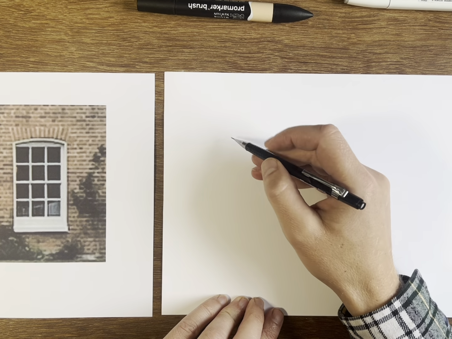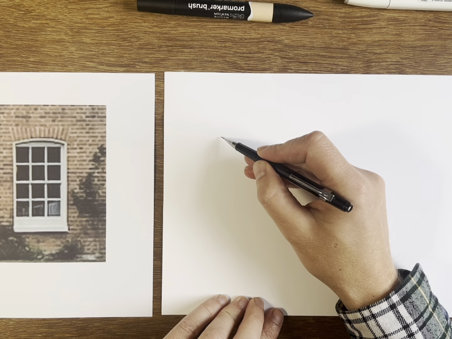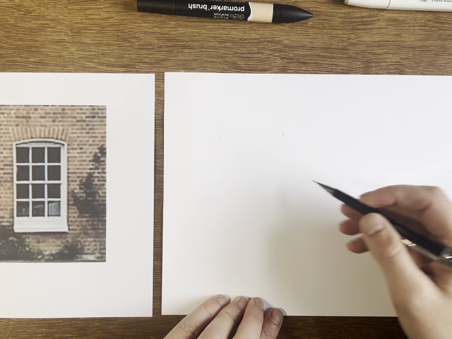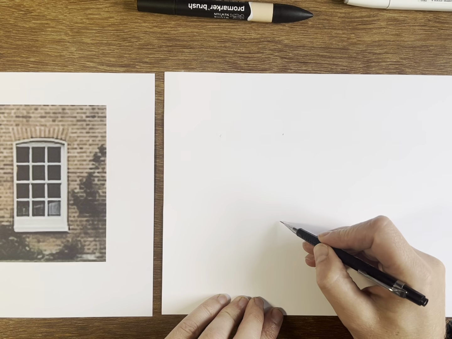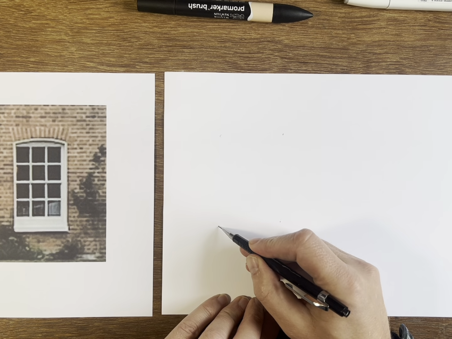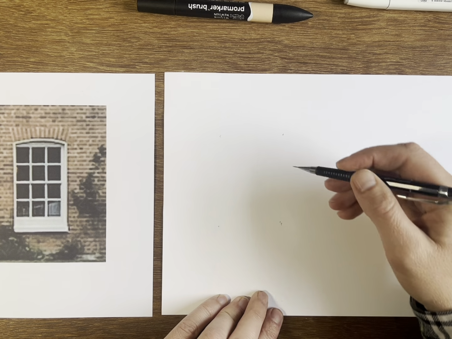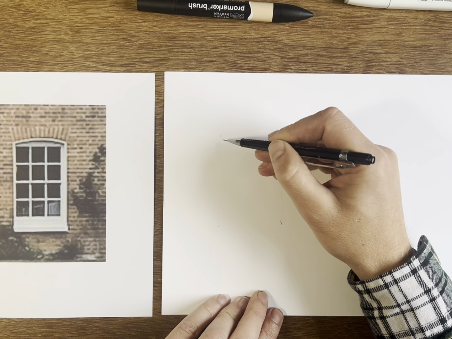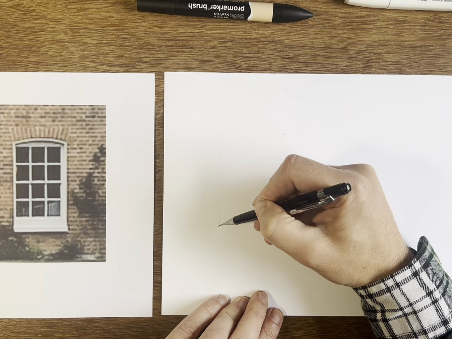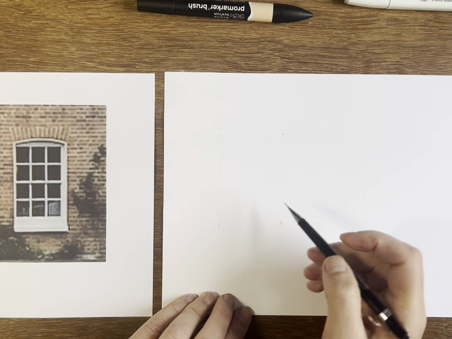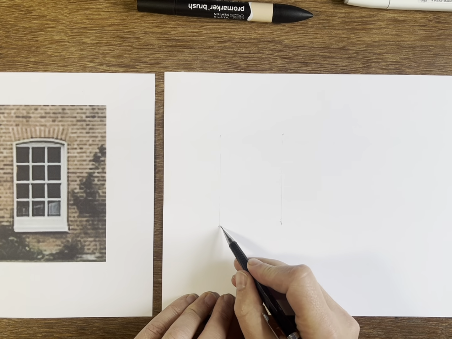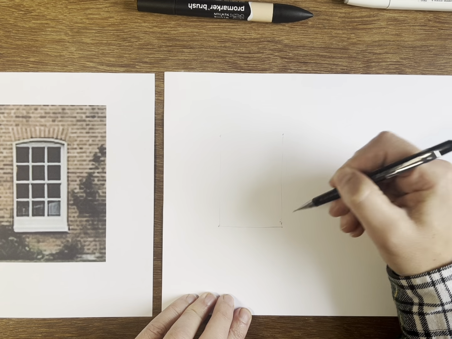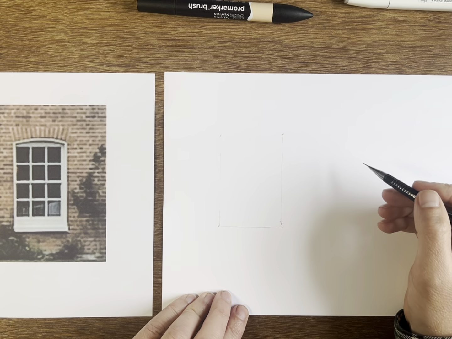So I'll start with the pencil, so that roughly put a dot in each corner. I draw the window roughly to the size of the window in the image here.